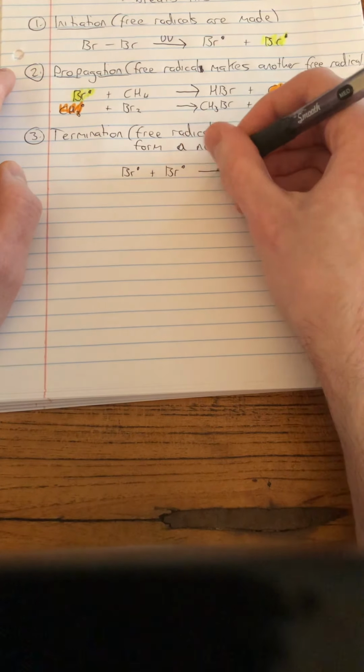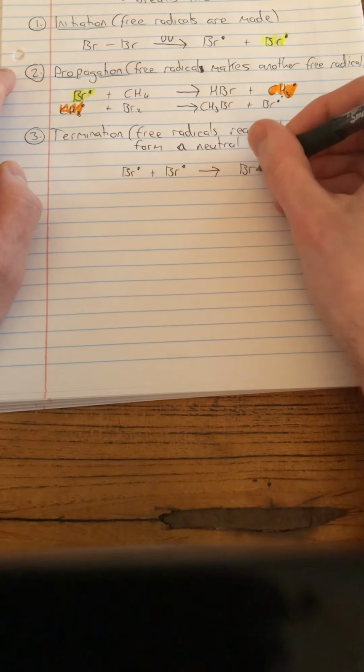Now this can happen in multiple ways. You can get a Br free radical reacting with a Br free radical to give us a bromine molecule.